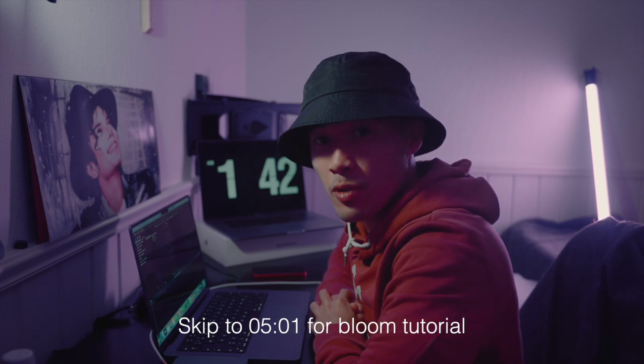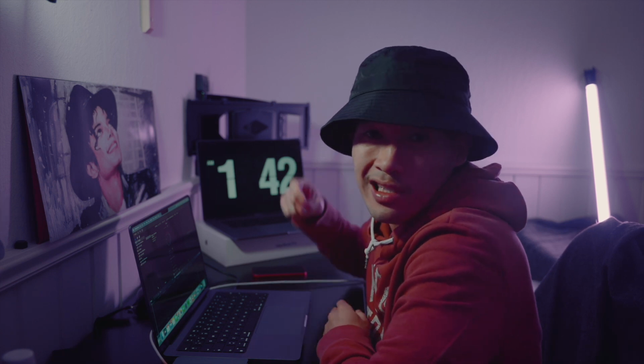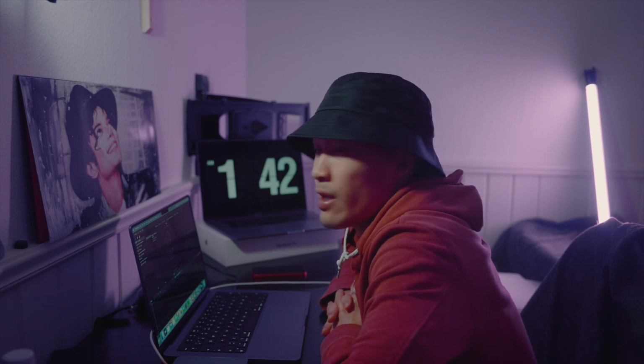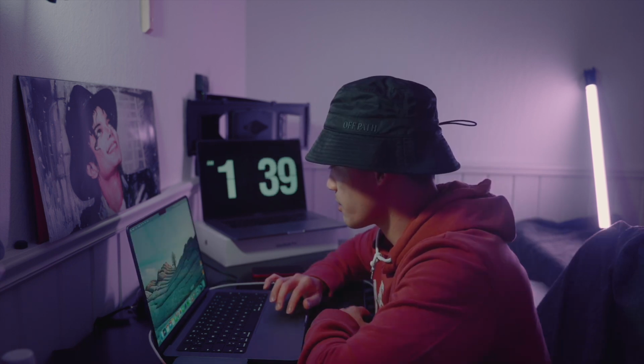On top of that, I'm also going to show you how I color grade my S-Log2 footage. As some of you might know, I already have a free S-Log2 LUT, link in the description, that you can download totally free. And if you want my look on top of that, you can also do that. But anyways, let's open up Final Cut Pro.